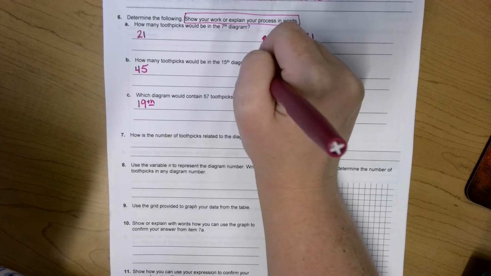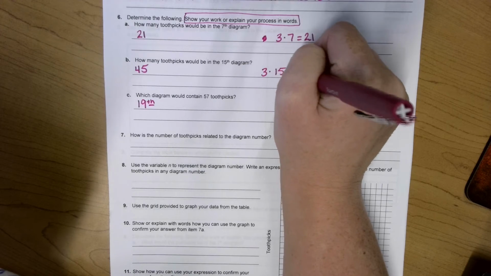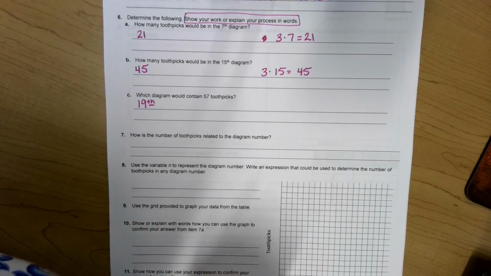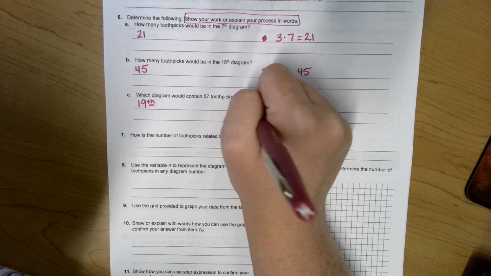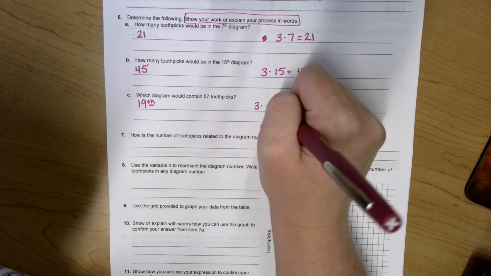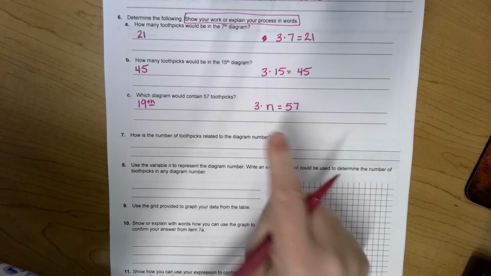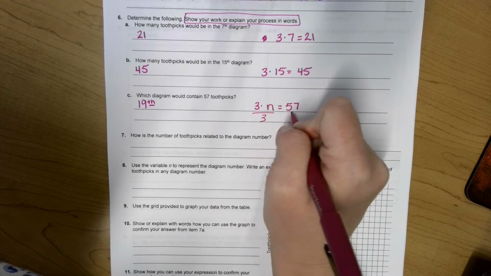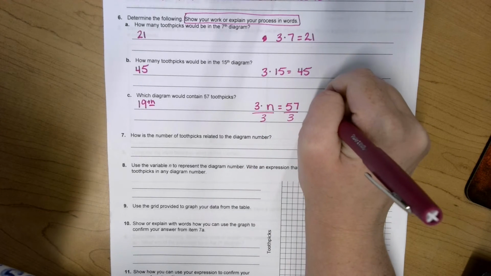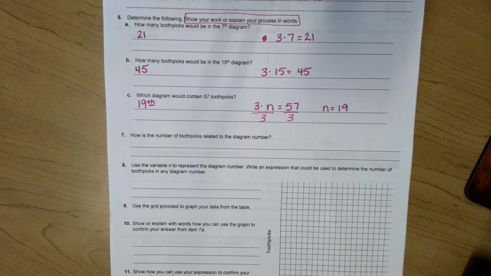Okay, I did the same thing to get 45. I did 3 times 15 is 45. Well, how would I get the 57? I can't do 3 times 57. I know 3 times whatever my diagram number is equal to 57. So what's the opposite of multiplying? Dividing. I can divide by 3 and get that the 19th diagram would give me 57 toothpicks.